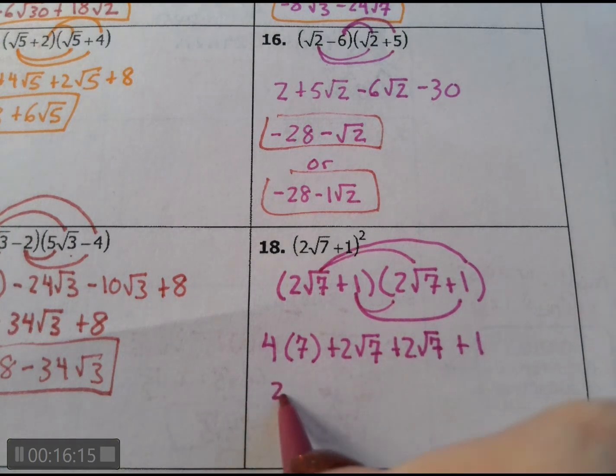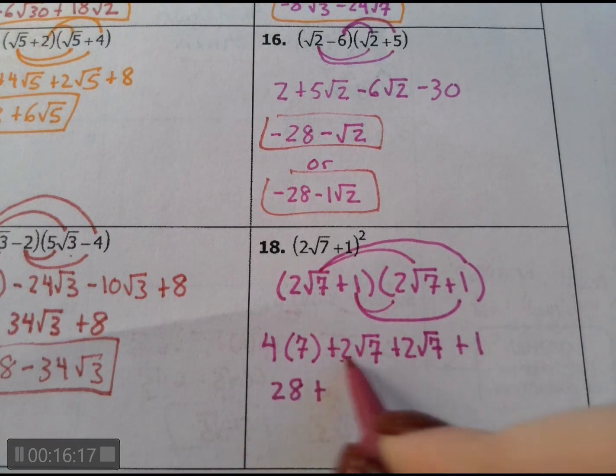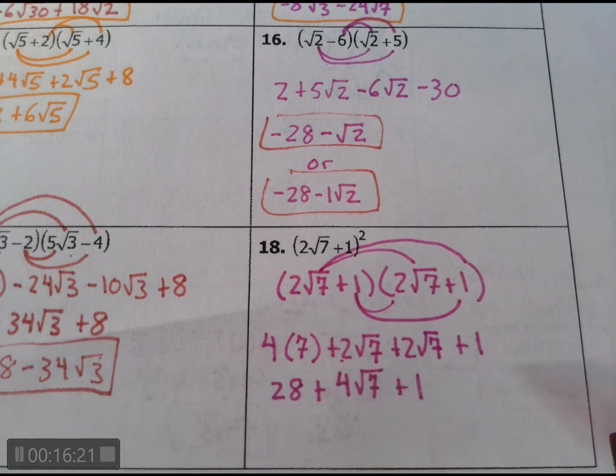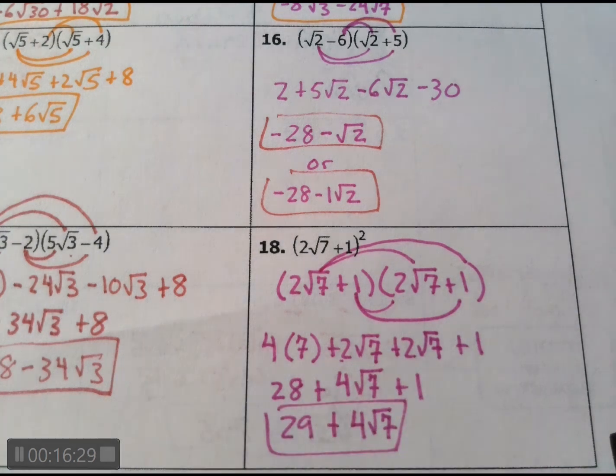4 times 7 will give us 28. 2 plus 2 will give us 4 square root 7 plus 1. 28 plus 1 is 29. And we're done. Good job, guys.